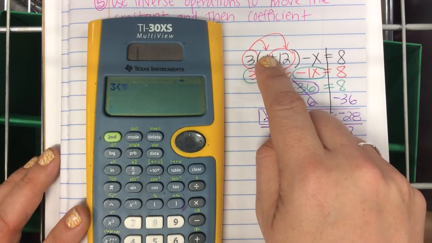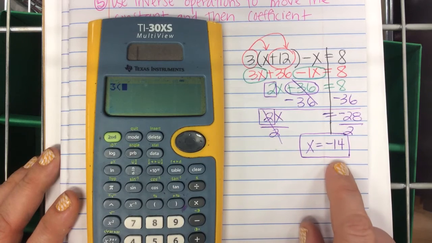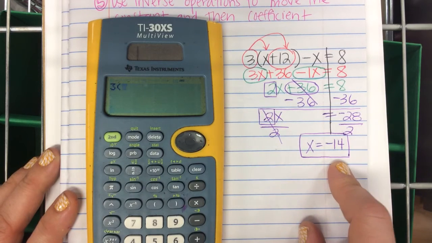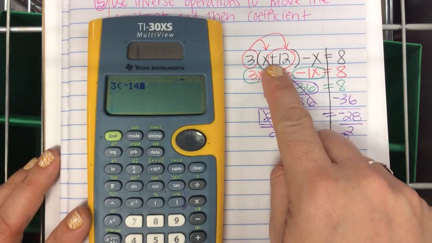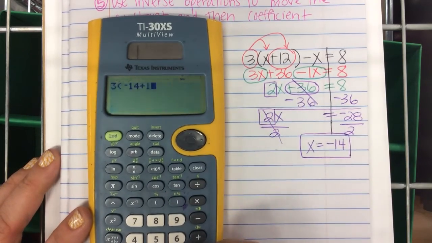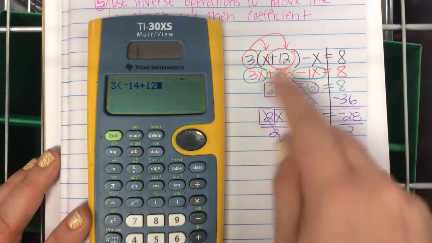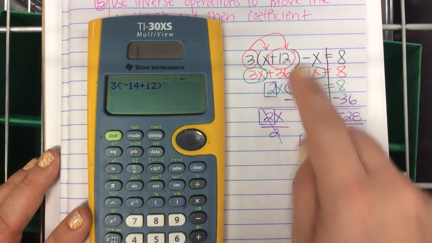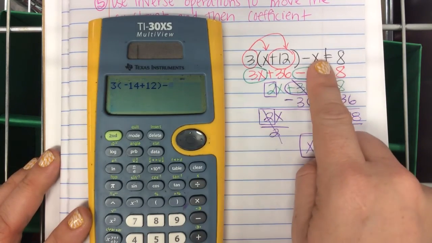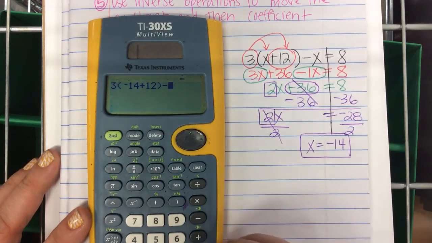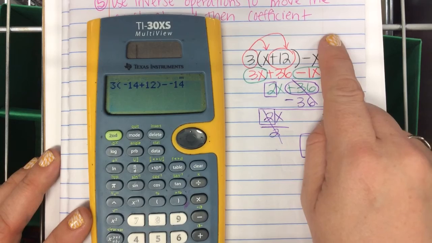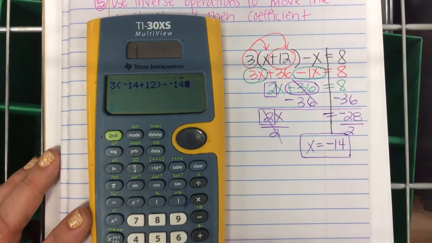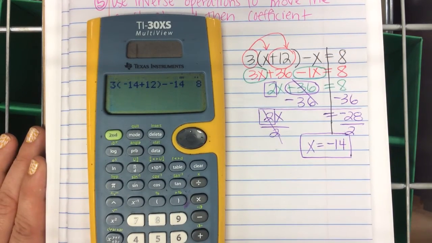Instead of x, what number am I putting? Negative 14 plus 12, close parentheses, minus, and instead of x, I put negative 14. When I press enter, I should get an answer of 8. I do. So is my answer correct?